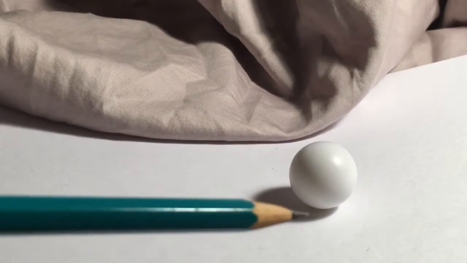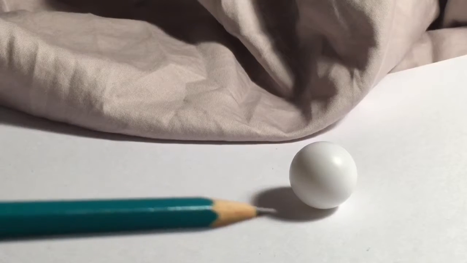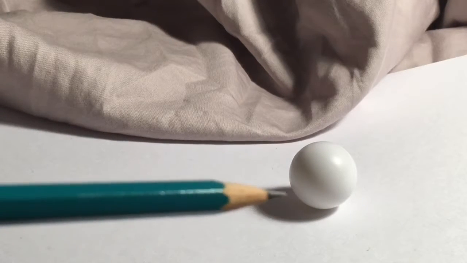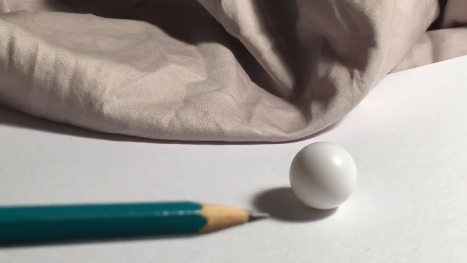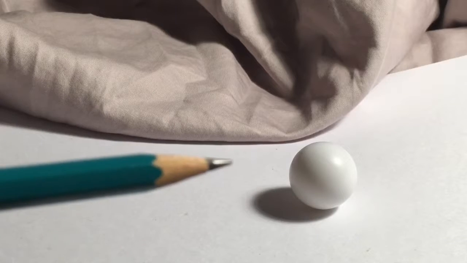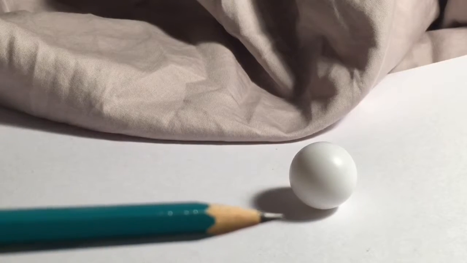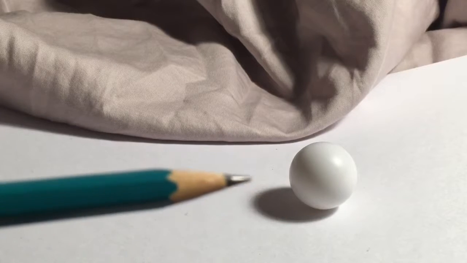Okay, now let's talk about this shadow right here. Now, do you remember what it's called? Hint, has to do with fishing. Yep, it's the cast shadow. All right, so this cast shadow, as you can see, is rounded. No surprise there, right? Because we've got a round object. So this is also rounded, okay?